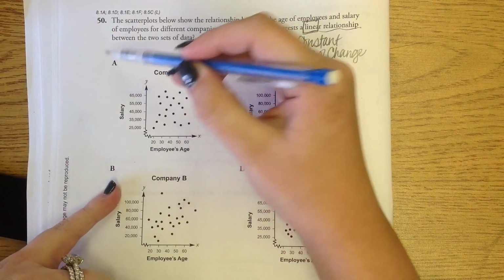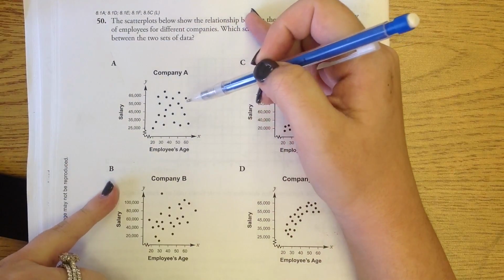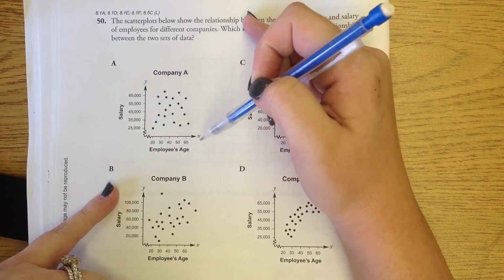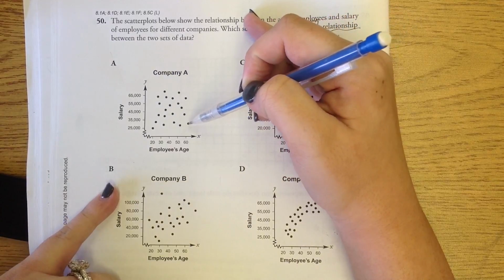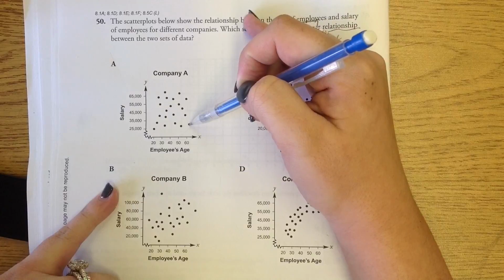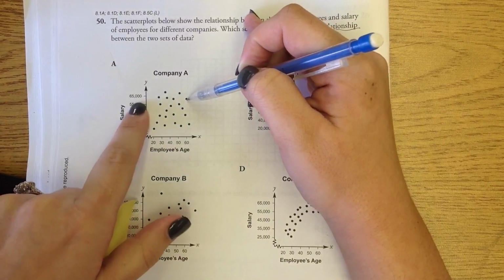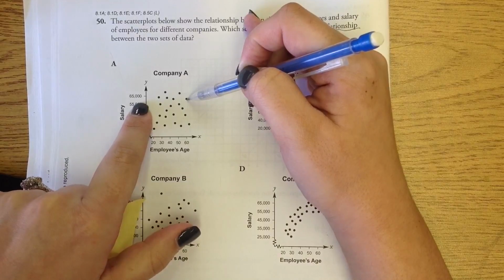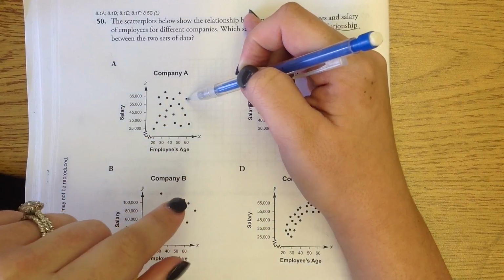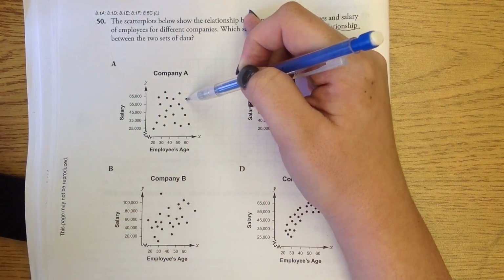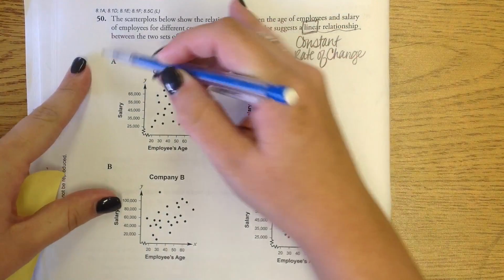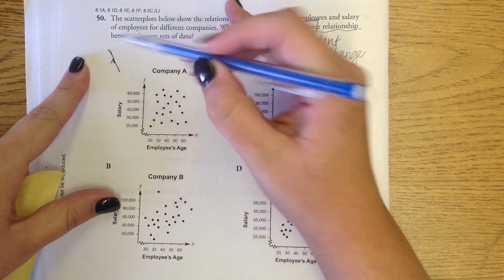So, option A, there's no way I could draw a trend line here. These, they're all over the place. Like, sometimes in the 60s, people are making $25,000, and then some people in their 60s are up above $55,000. So there's no trend here, and that would not suggest a linear pattern. So let's rule out option A.